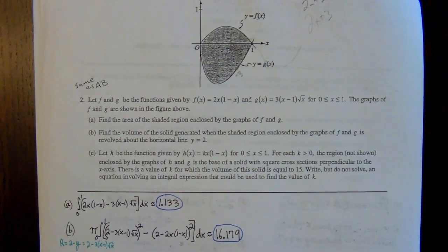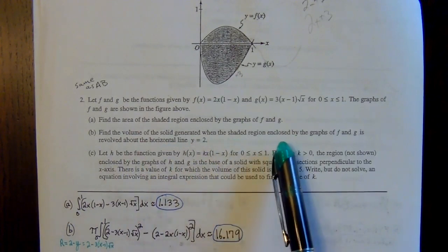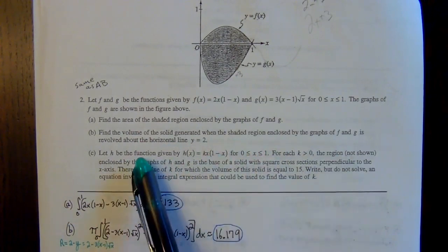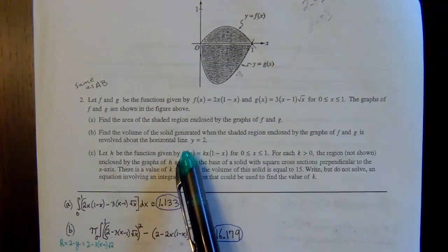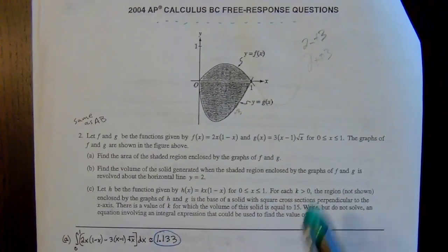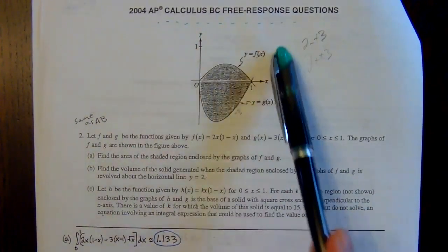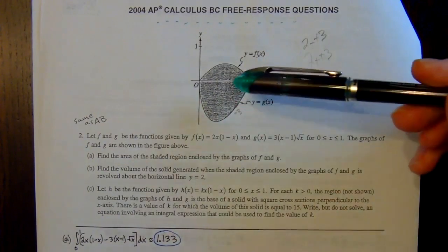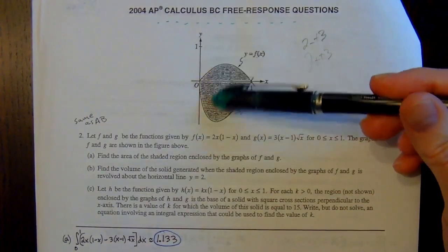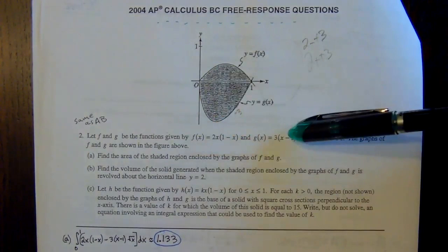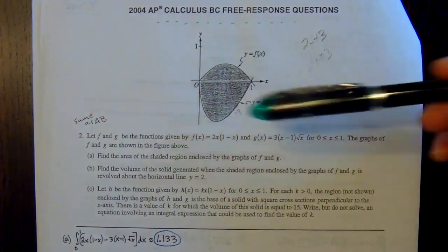Simple. All right, letter B says find the volume of the solid shaded region. We're going about the line y equals 2. So y equals 2 is about this horizontal line right here. All right, and we're going to do the disk method here. We're going to draw a rectangle perpendicular to that axis of revolution. Everything is in terms of x's there. We're going from a curve to a different curve there.